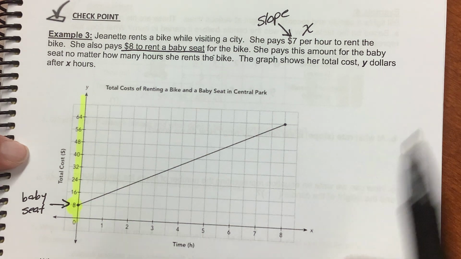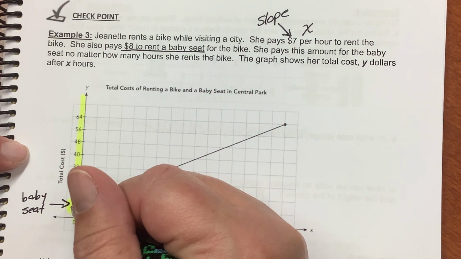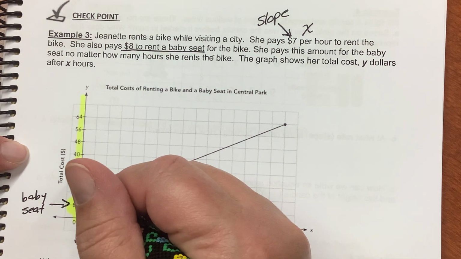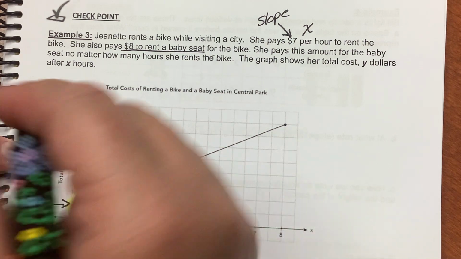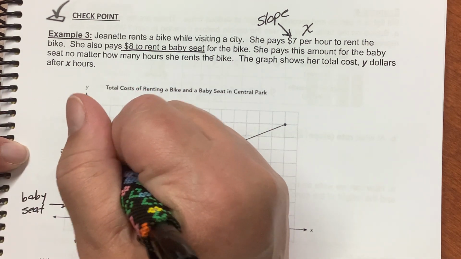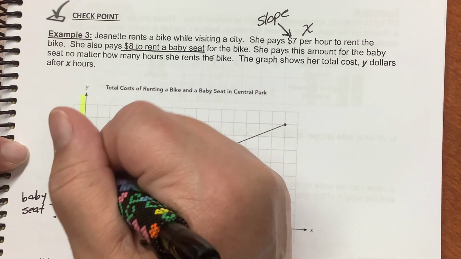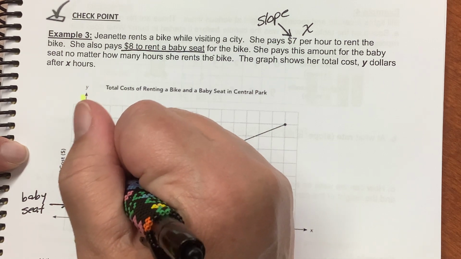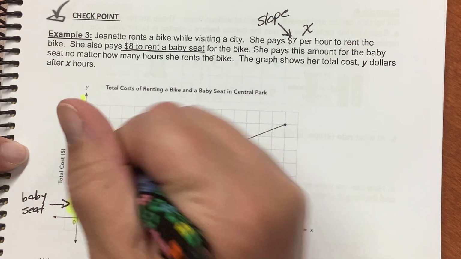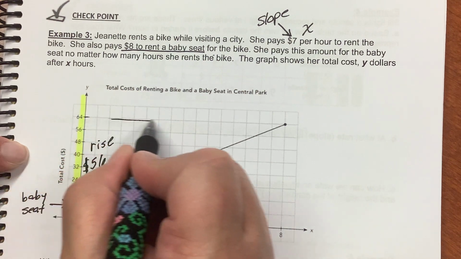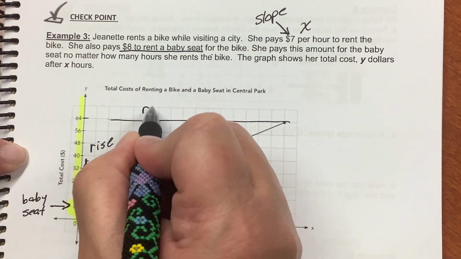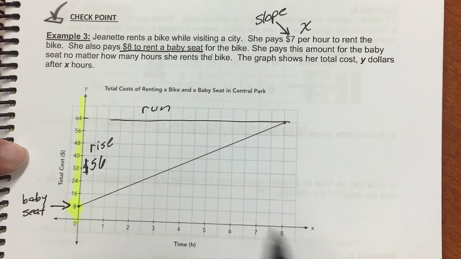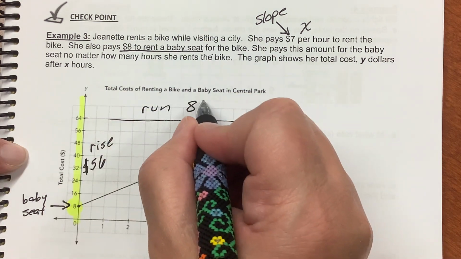That's the baby seat. And it's going up, let's see, 8, 16, 24. It goes up by 8. So it's rising $56 over the run is 8 hours. Wow, she was on that bike a long time, huh?